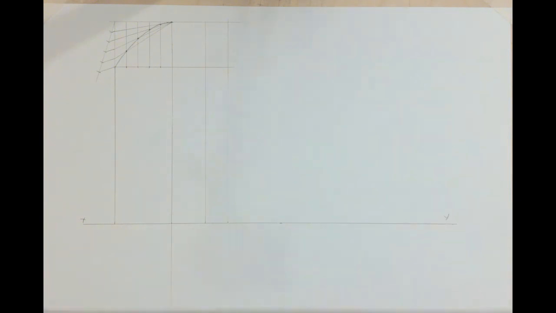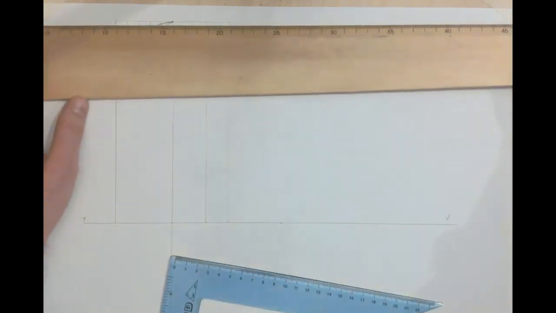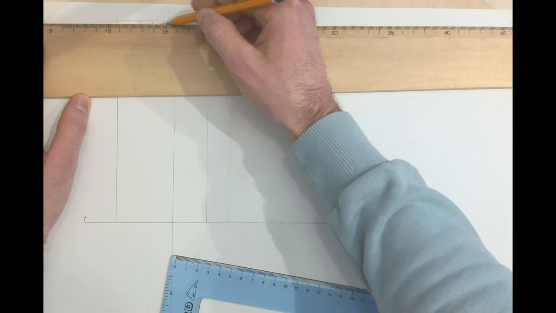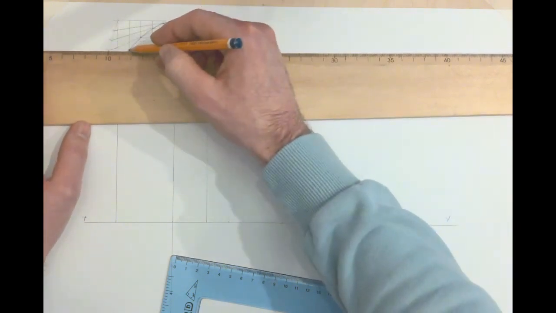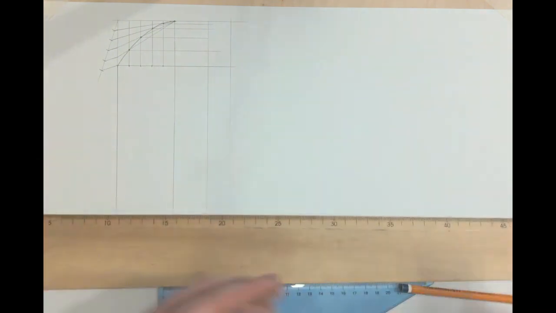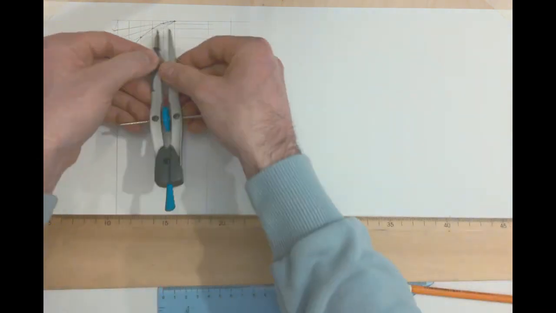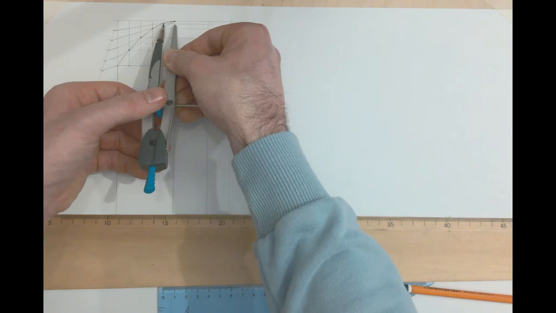I'm going to mirror across now the different points on the parabola to save me drawing the construction again. Points mirrored across, so that's the first distance there.